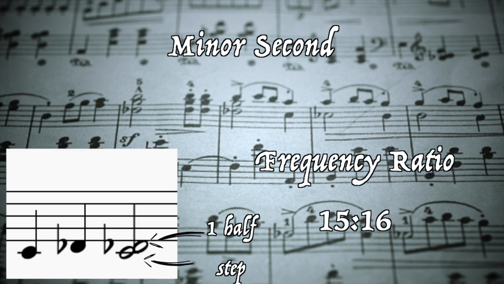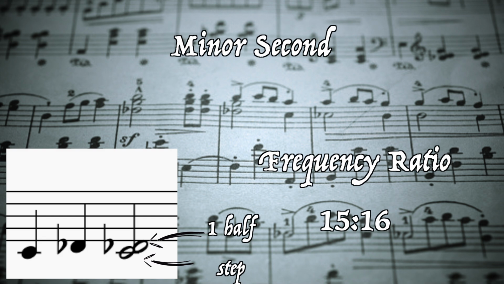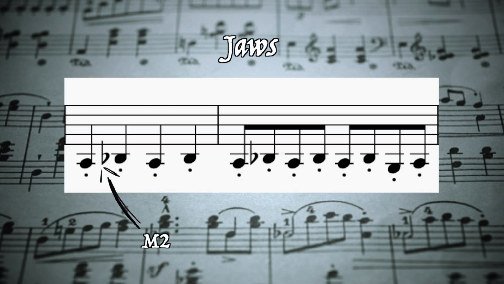The minor second. The minor second is the smallest distance between two notes that we have in the Western music system. Some other cultures use what is called microtonality, which makes the half step even smaller. But for Western music, this is generally the smallest distance. The distance is 1 half step, and the ratio between the frequencies is 15 to 16. The half step is described as a harsh dissonance, with a significant amount of rub between the two notes. An easy way to remember the sound of this interval is Jaws.